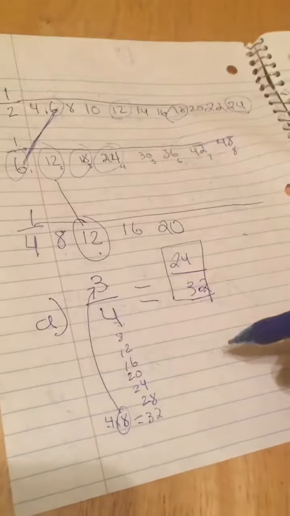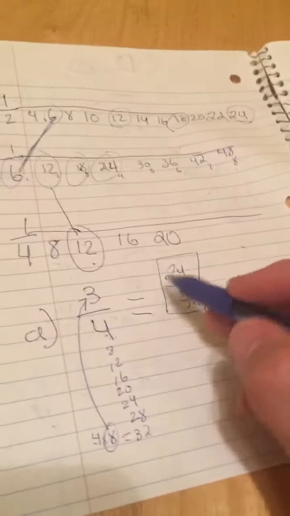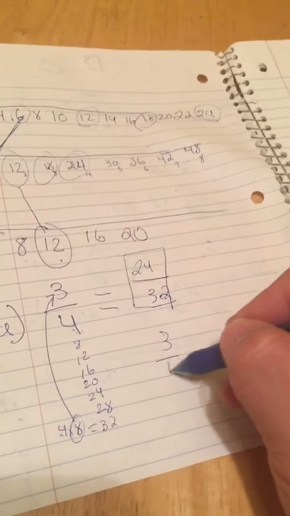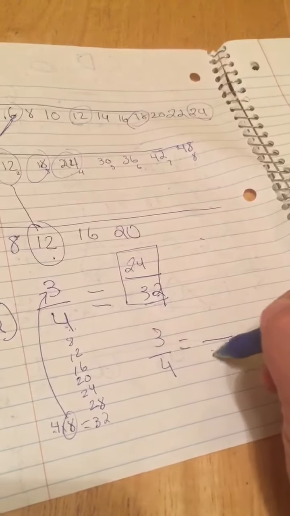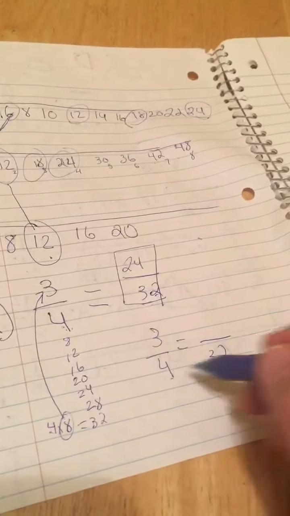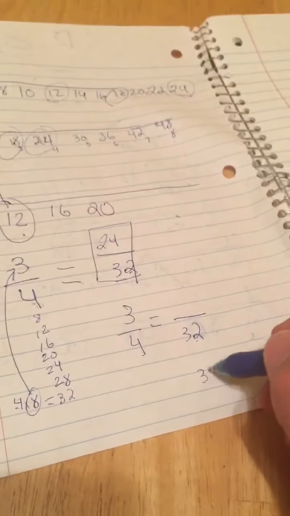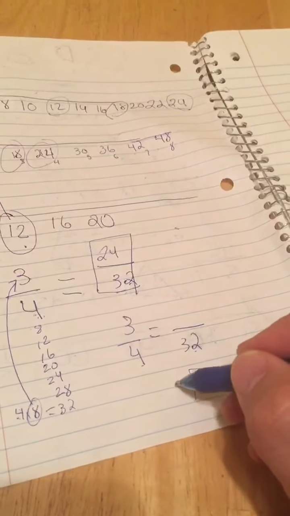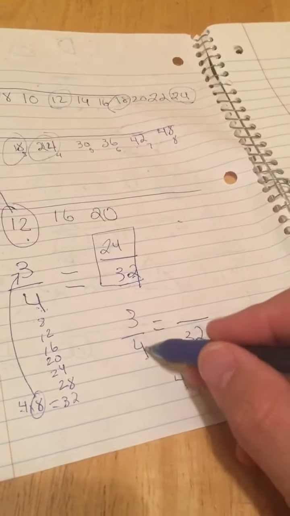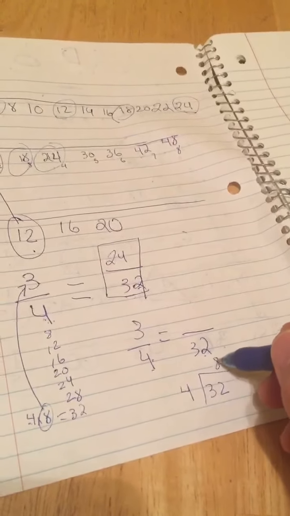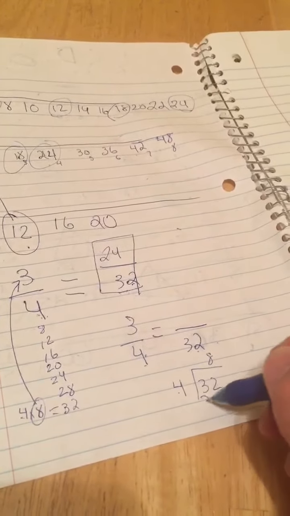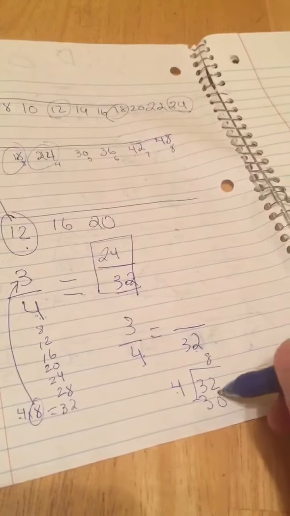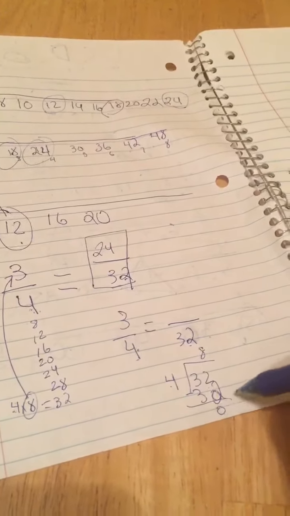Another way to do it, which might be a little easier, instead of going and counting all of these, to find 3 over 4 equals blank over 32, you could do 32 divided by 4, your denominator. And 8 times 4 is 32. 32 minus 32 equals 0.